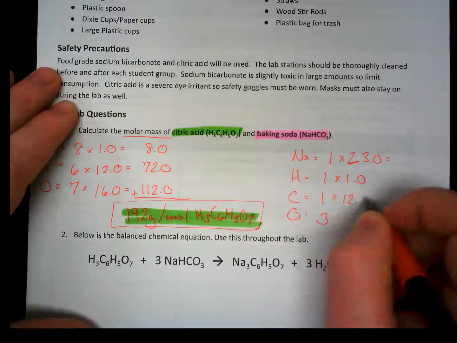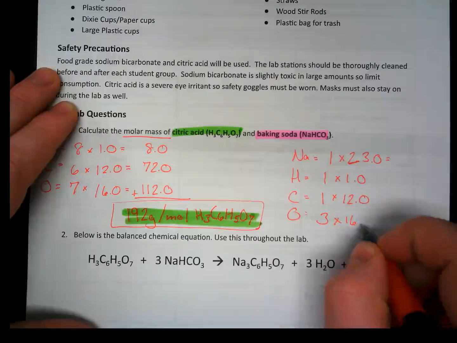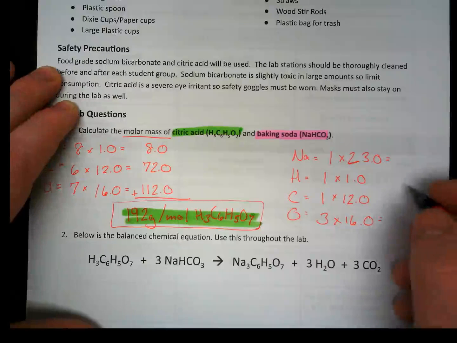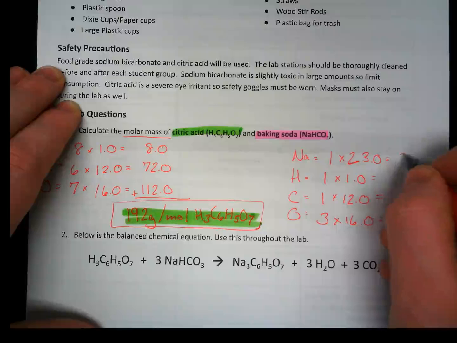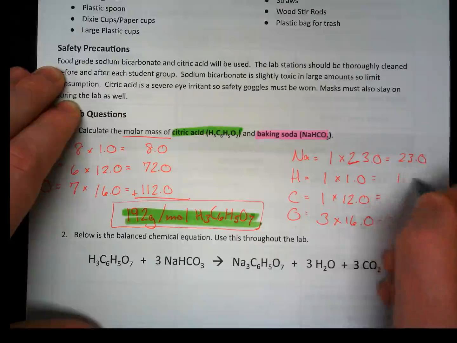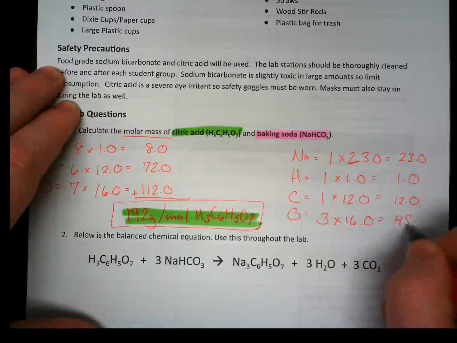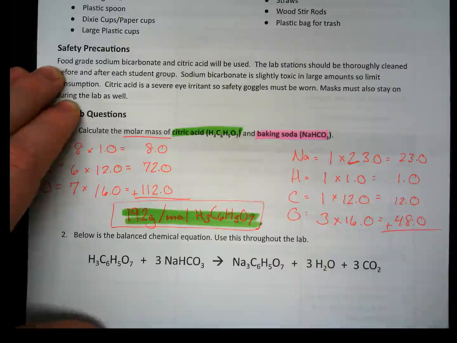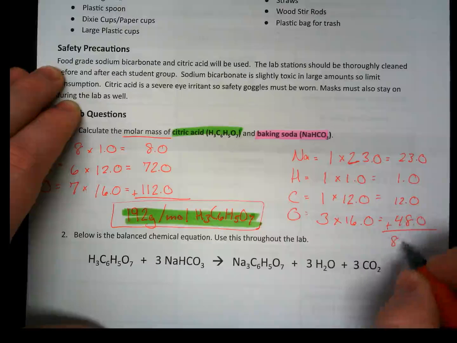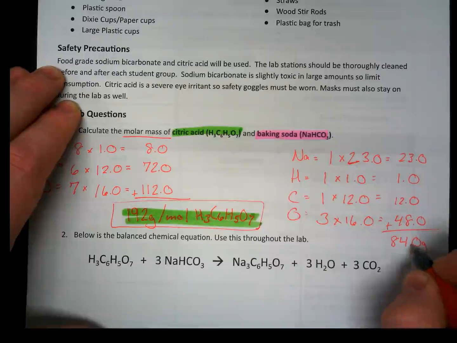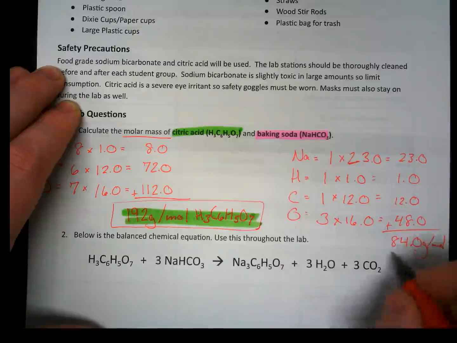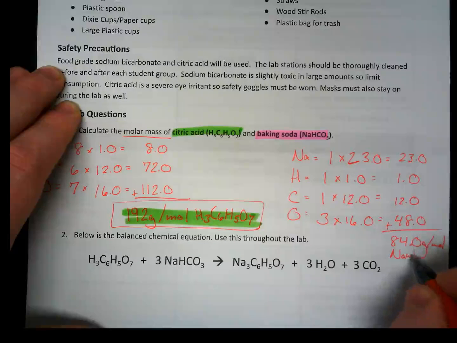Carbon, 12.0. Oxygen, 16.0. So this is all going to transform into 23.0, 1.0, 12.0, and then it's going to also be 48.0. And we add all that up, we're going to get 84.0 grams per mole for our sodium bicarbonate.